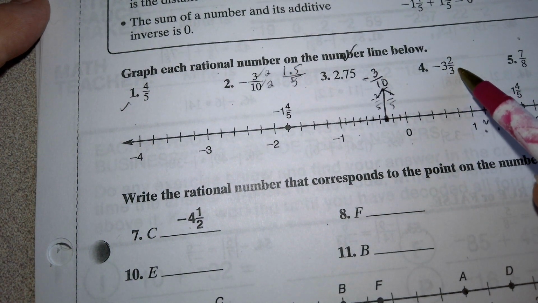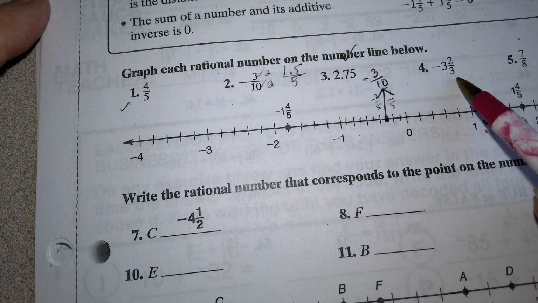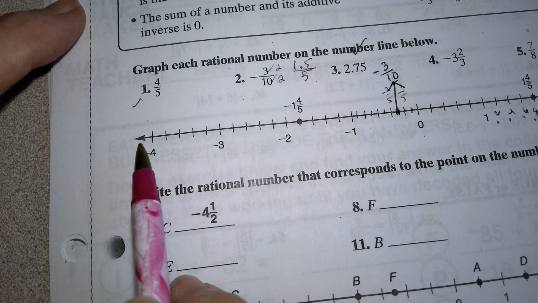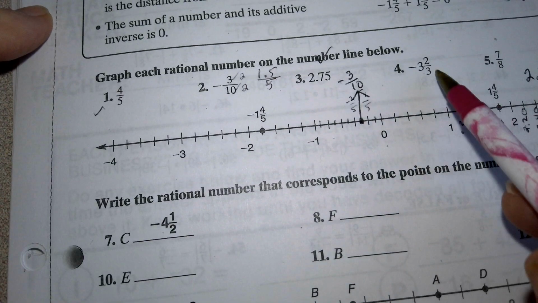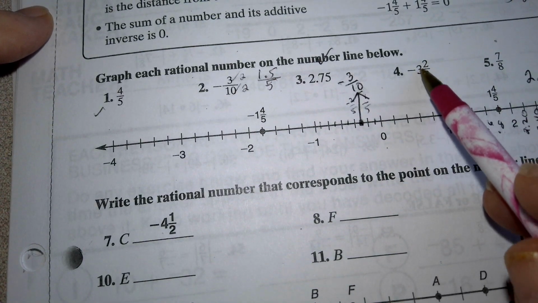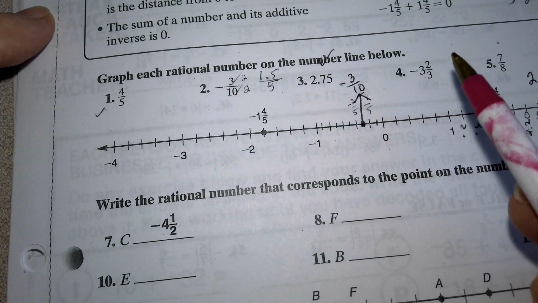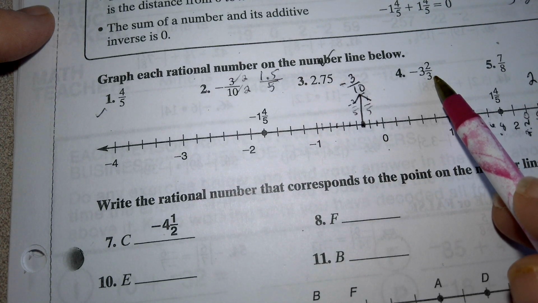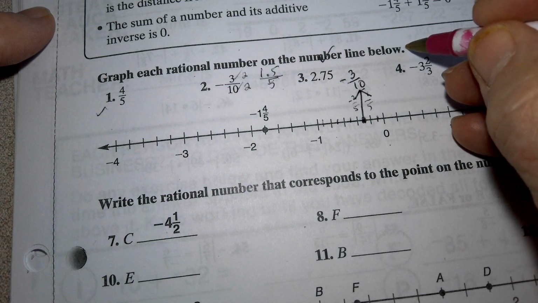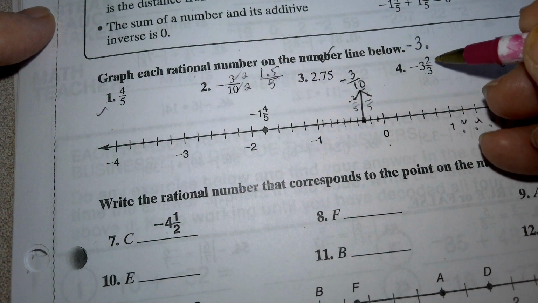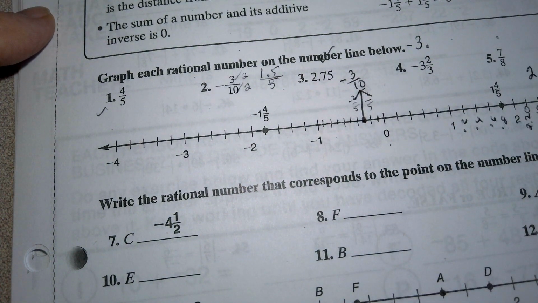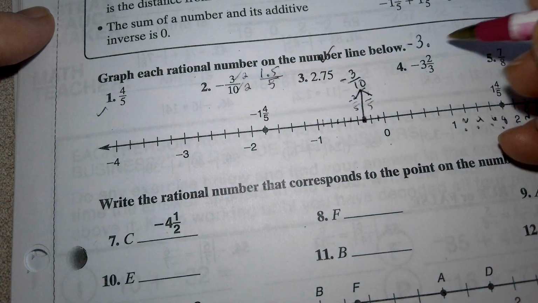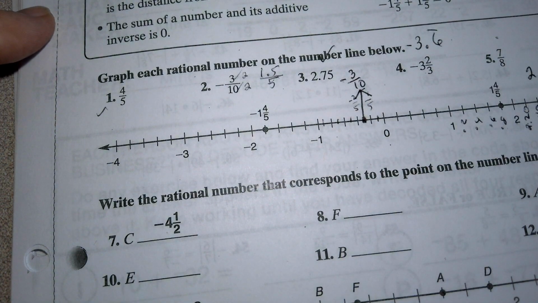Look at that 3. What could I do from here to here? To be able to graph this, it has to be in what? I could put it into a decimal. Do you know what that decimal is? Yeah, 3. So that's one way. 3 point, because 1/3 is 0.33333. 2/3 is double that, 0.666. So I'll just put it like this, 0.6.